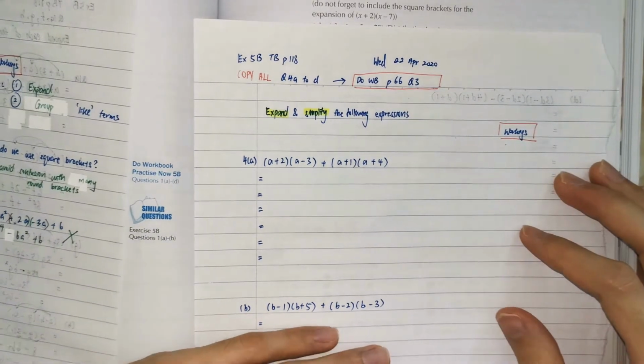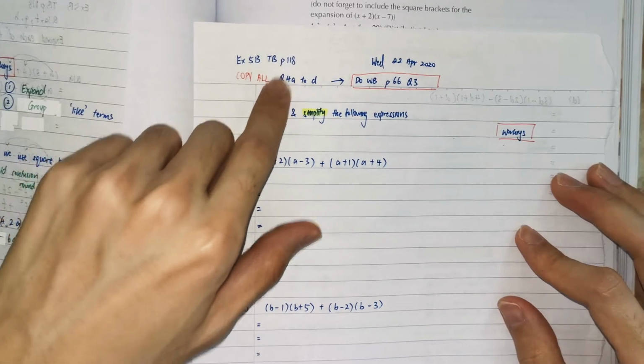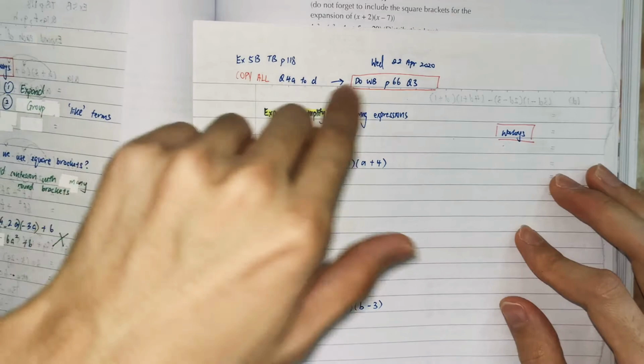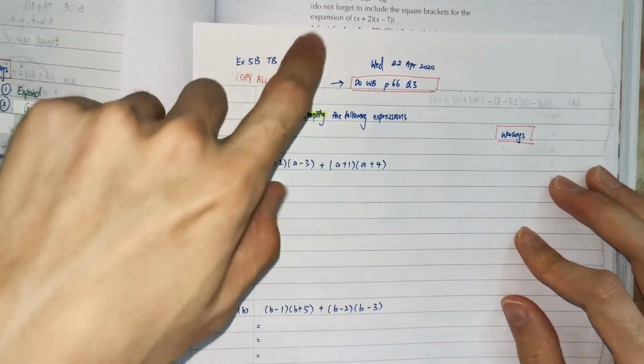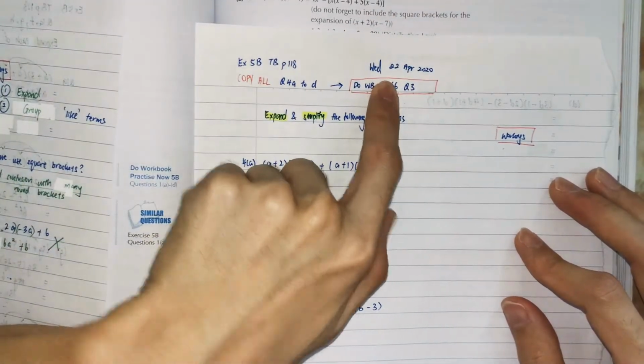Hi students, let's look at exercise 5B, textbook page 118. We'll be looking at question 4a to d. And after this, I need you to do workbook page 66, question 3. I need you to copy all in your notebook. And after that, upload all these textbook and workbook questions together.